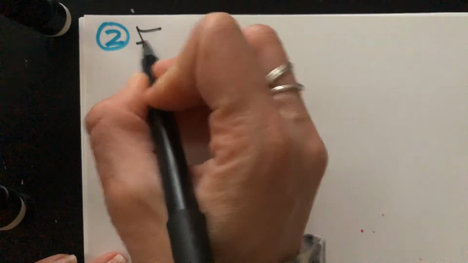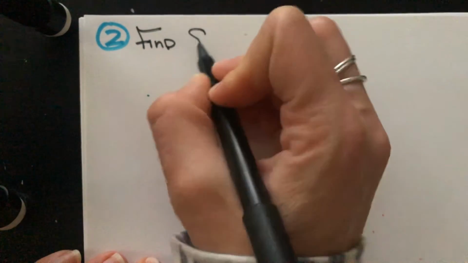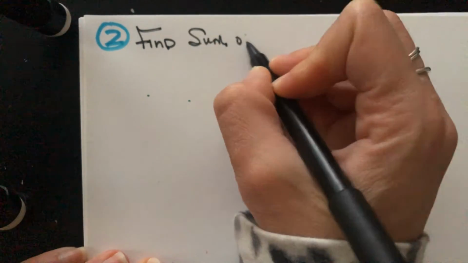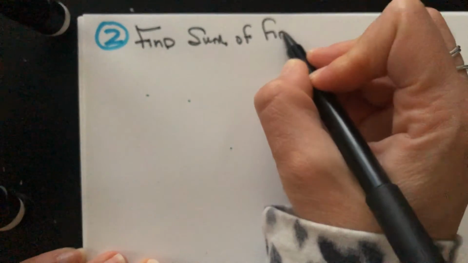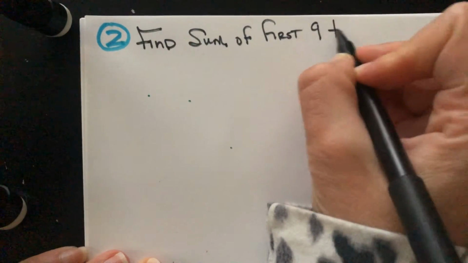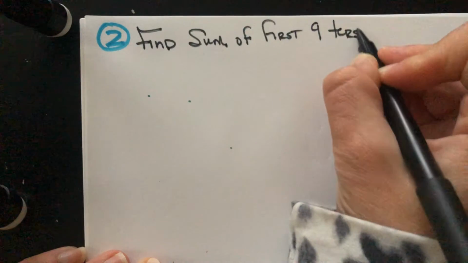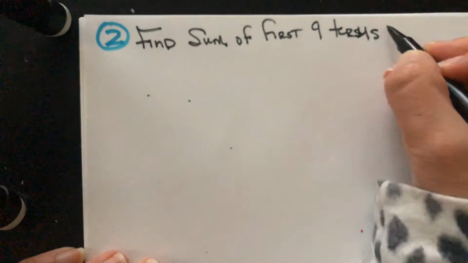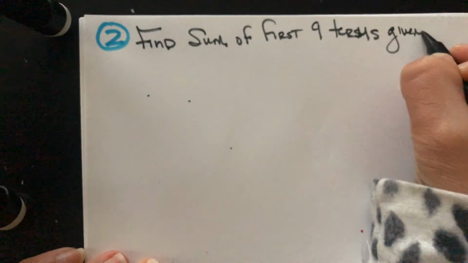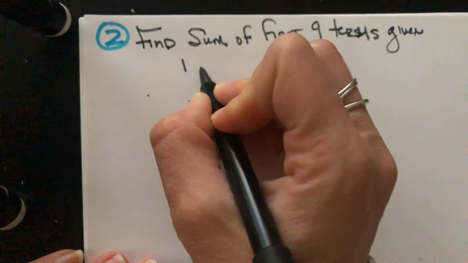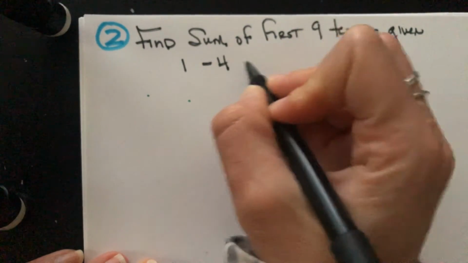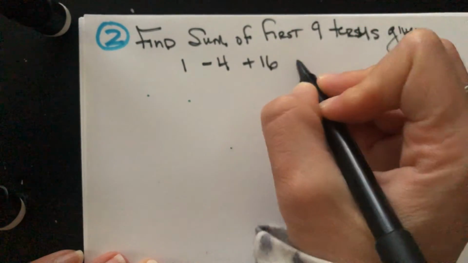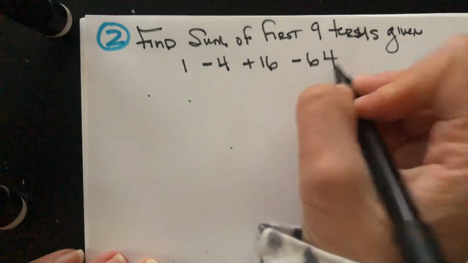Okay, so here's the question. Find the sum of the first 9 terms given. All right, so here you go: 1, negative 4, positive 16, and negative 64.